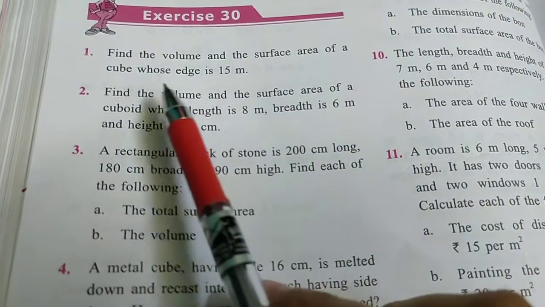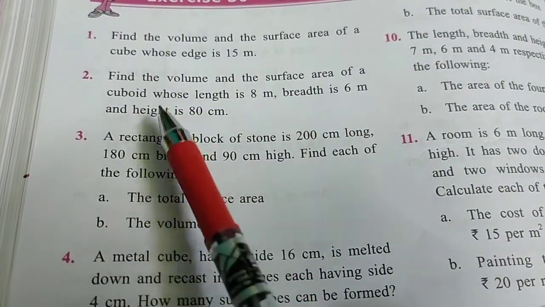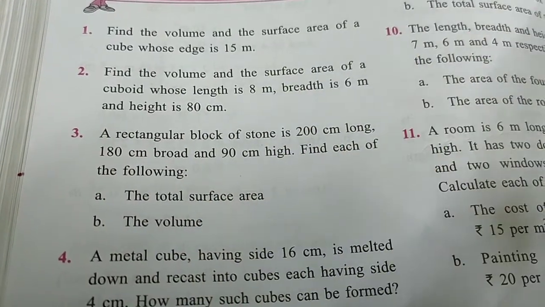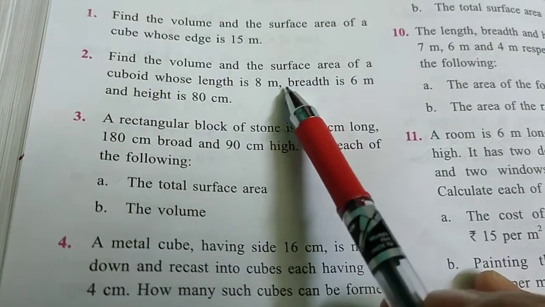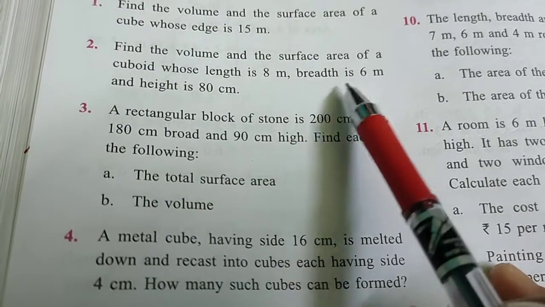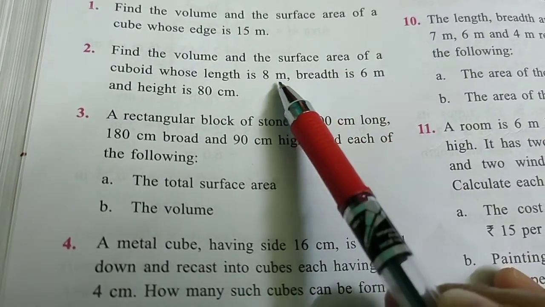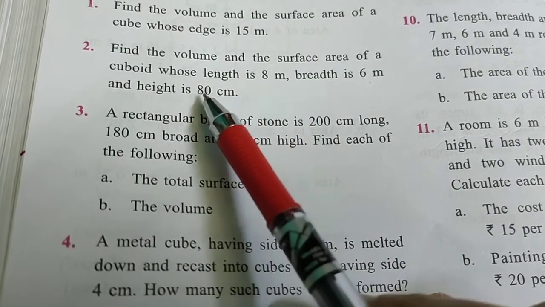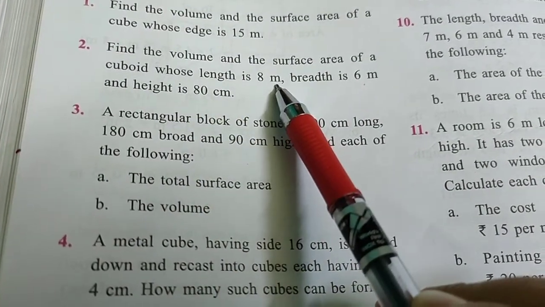Now next is question number 2. Find the volume and the surface area of a cuboid whose length is 8 meter, breadth is 6 meter and height is 80 centimeter. So be very careful. When you are using meter, then throughout all the units must be the same. 8 meter, 6 meter, here is 80 centimeter. So we have to convert into meter.